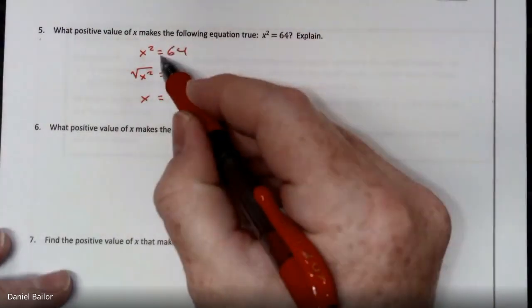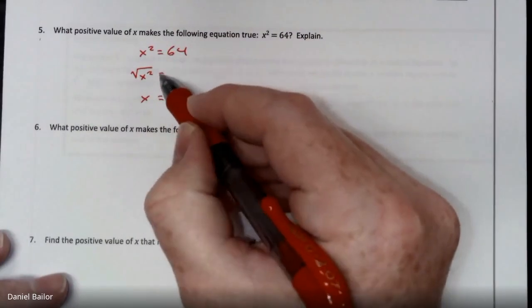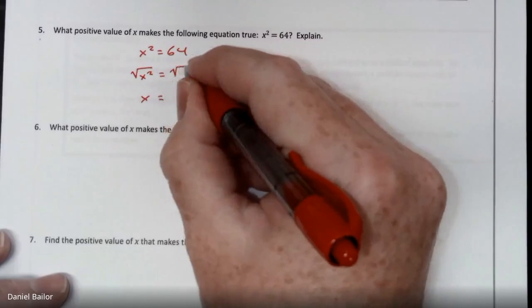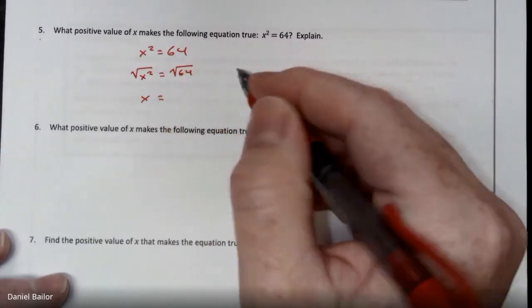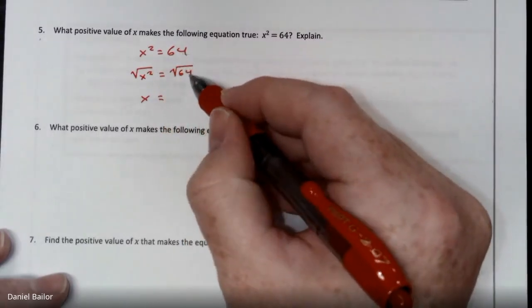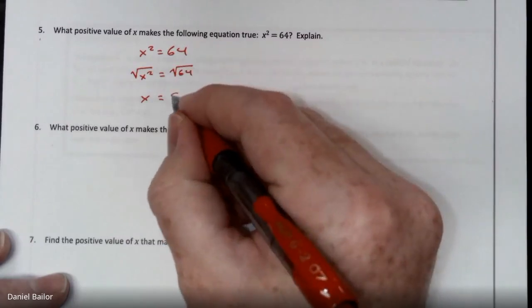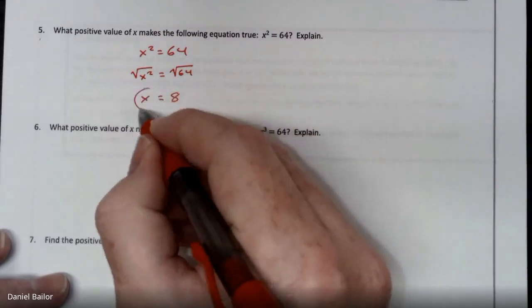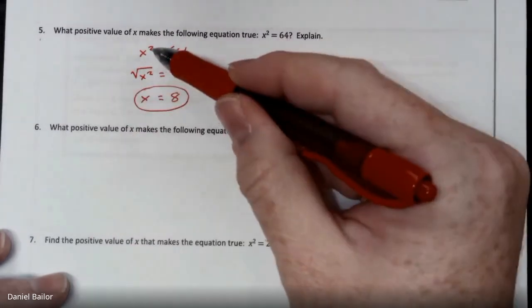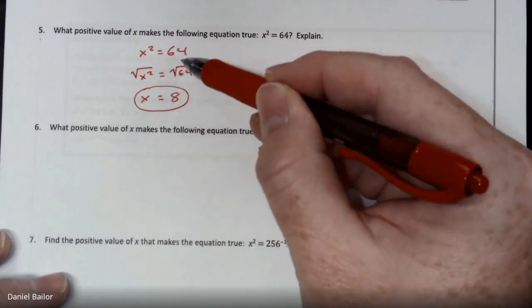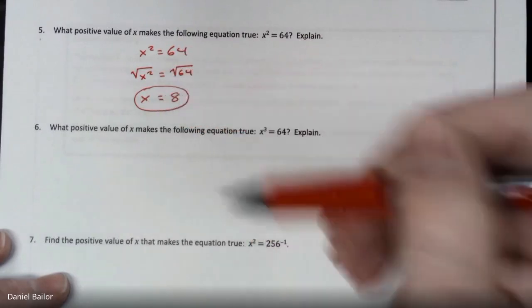But it has to stay equal, which means same thing on both sides. So I do square root over here, I have to do square root over here too. The square root of 64 is 8 because 8 times 8 makes 64. So x equals 8. I do the square root to get x by itself. I do the square root to keep it equal. I get my answer.